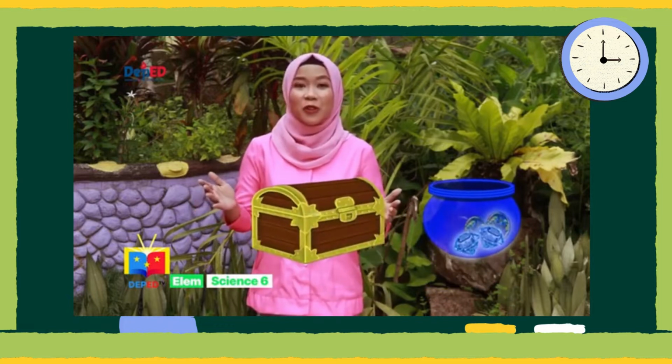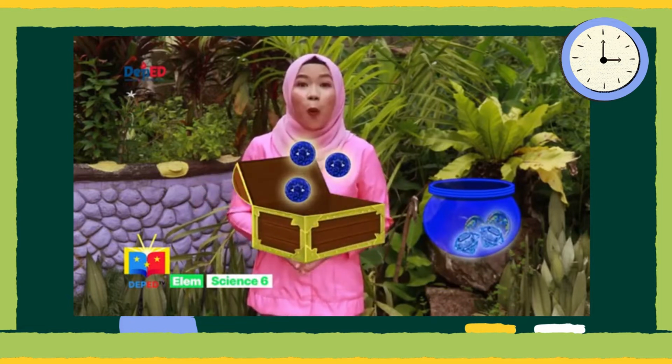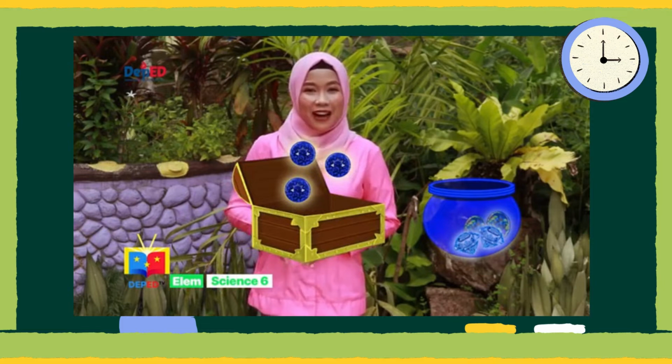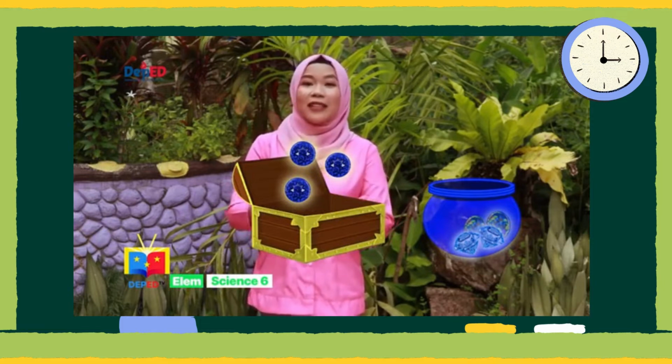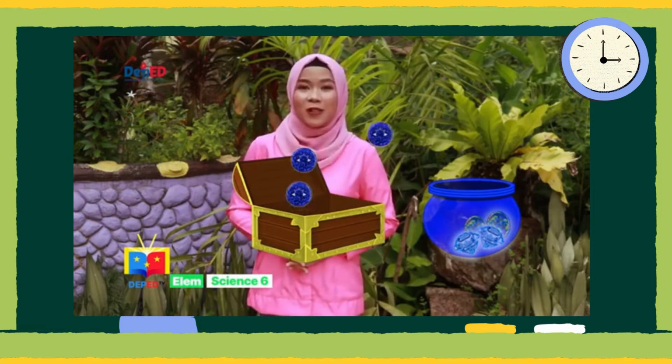Wow! That's great! But if not, don't worry. Focus on our science episode today so that you will get a perfect score in our next activities. Now, let's open the treasure box. Wow! 3 sapphire stones. There you go. Let's put the 3 sapphire stones inside the jar.